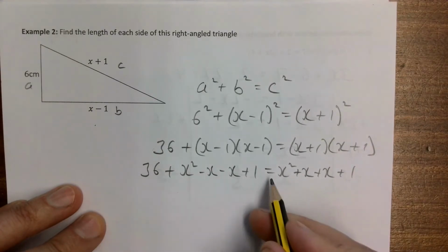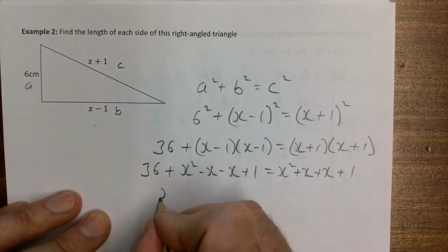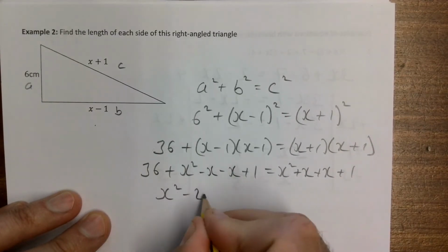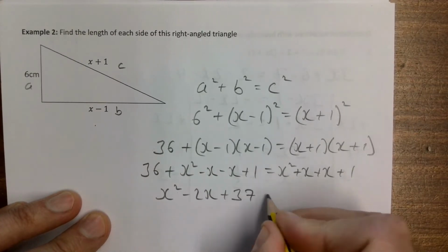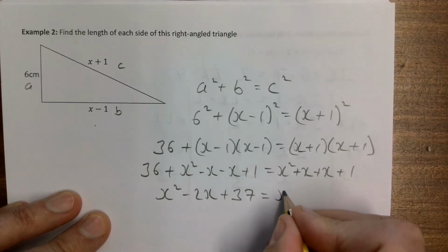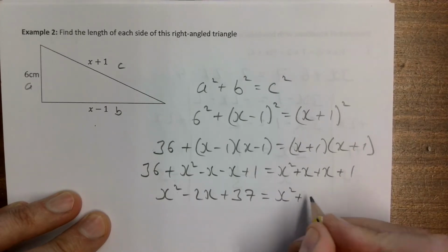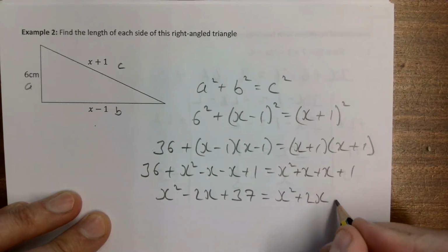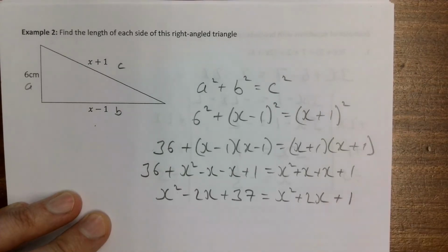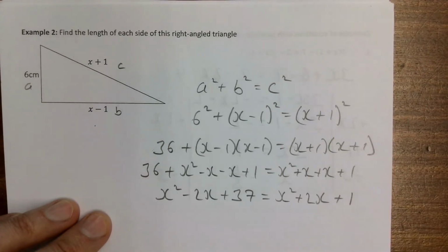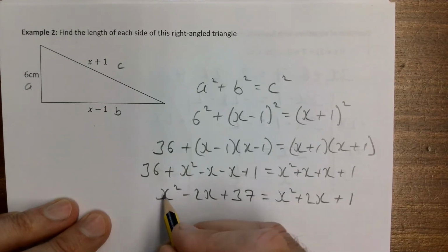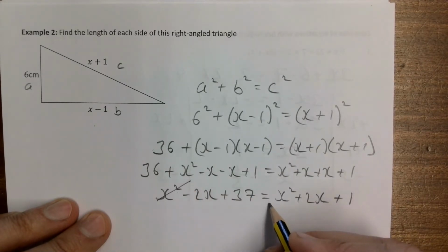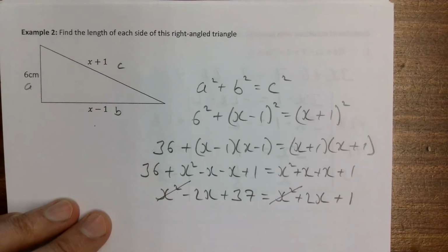Tidying up and joining together my like terms here: x squared minus 2x plus 37 equals x squared plus 2x plus 1. My x squareds here are going to cancel. It's a bit like taking them away from both sides. I hope you can see that.